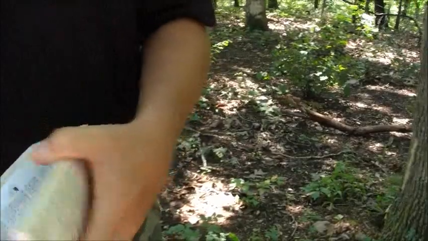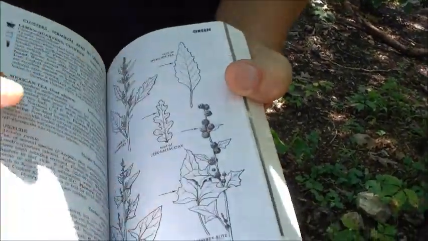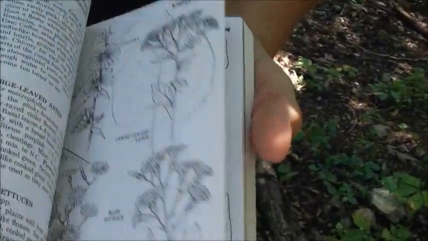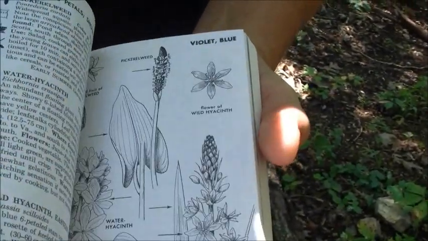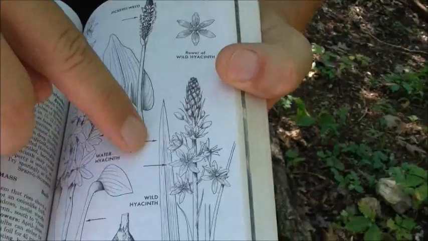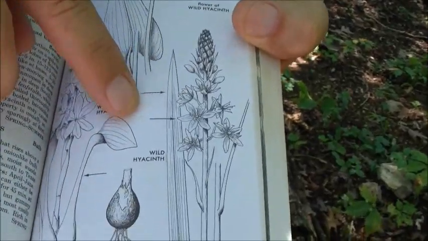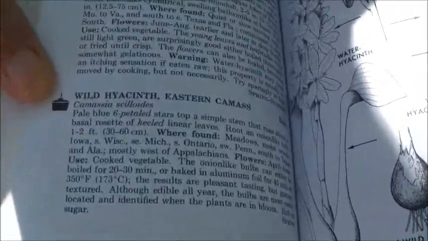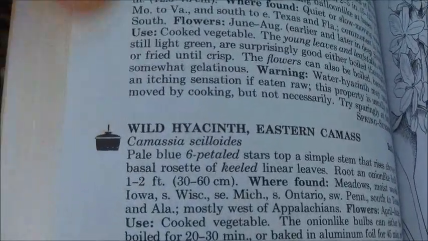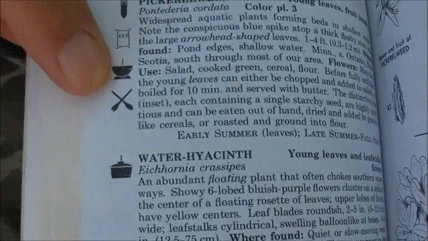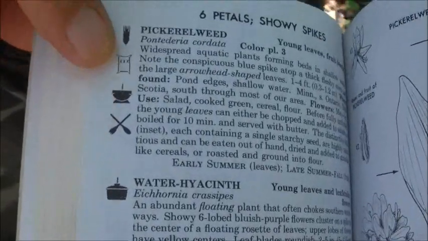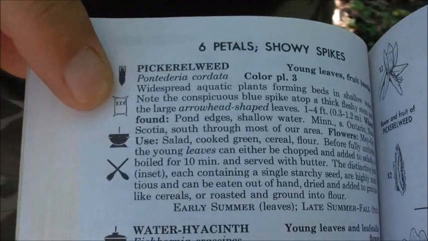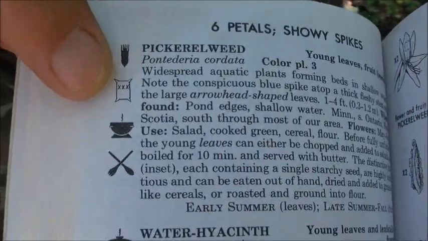Although they are line drawings, they're very detailed. They show the characteristics of the plants. They have the different leaf patterns. They show specific things to look for on a plant. That's what these little arrows are. They also show you what the plant is good for. This is a pot herb. This plant, for example, is a salad. You can also use this plant, pickleweed, for flour.